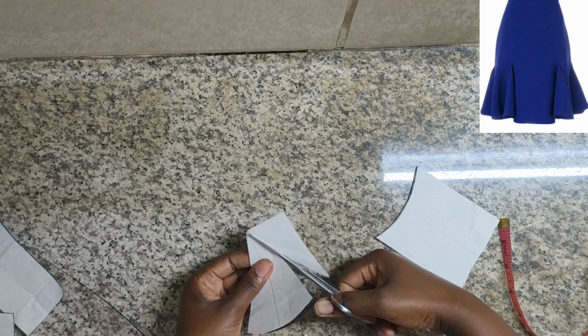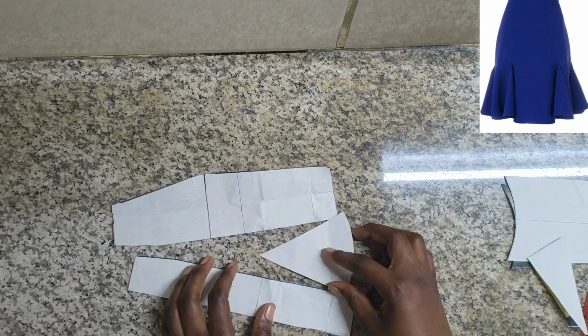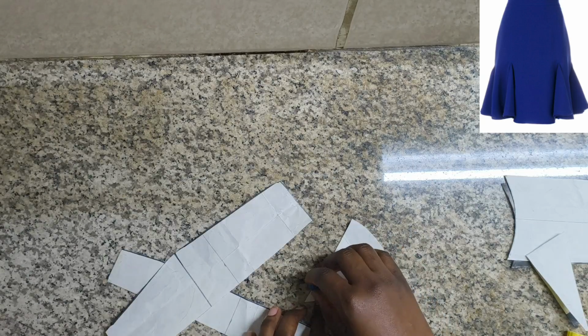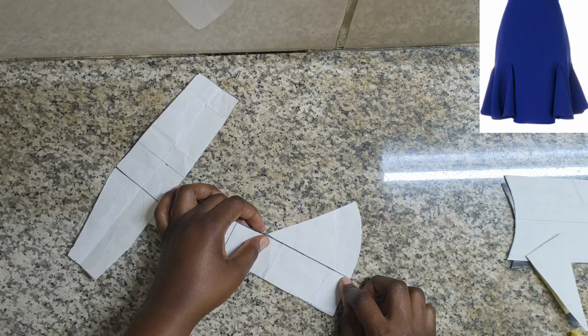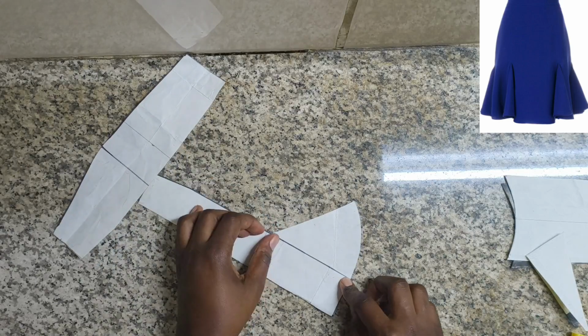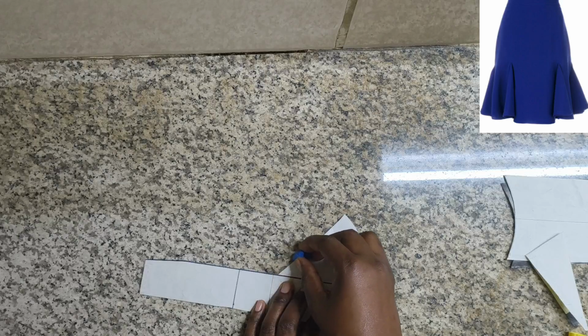Then we cut out. So those are the two methods. The first method makes the flare so big, and this method makes the flare a little bit small. So it depends on what you want. If you want something extra, you use the other method. If you want something with a little flare, you use this method.